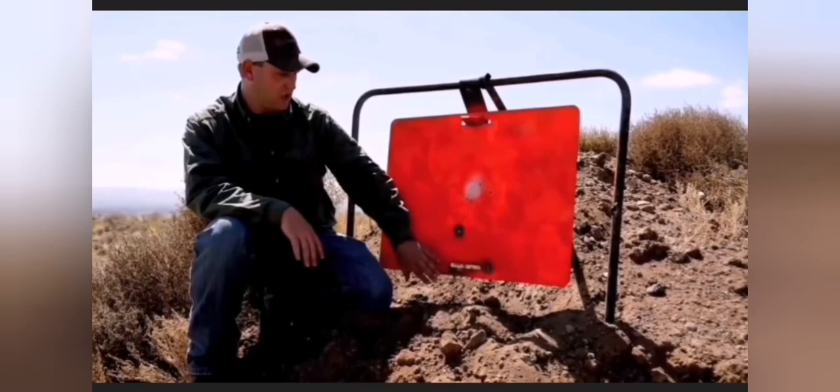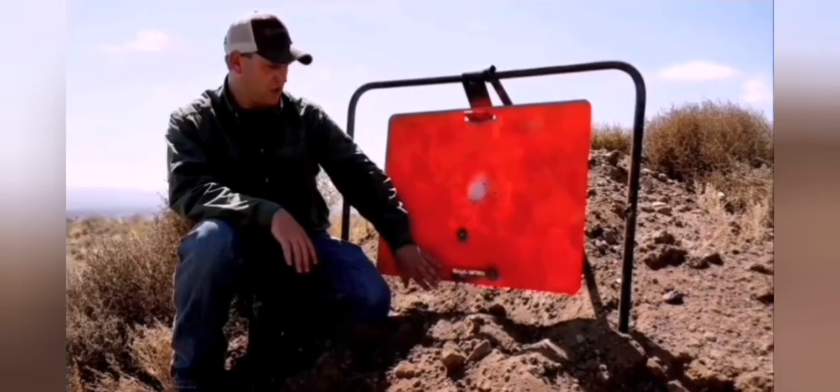Okay, so he blames the mirage for it hitting lower than expected. So he's saying the mirage essentially made the target appear lower, therefore he shot lower, so therefore it's lower than expected.